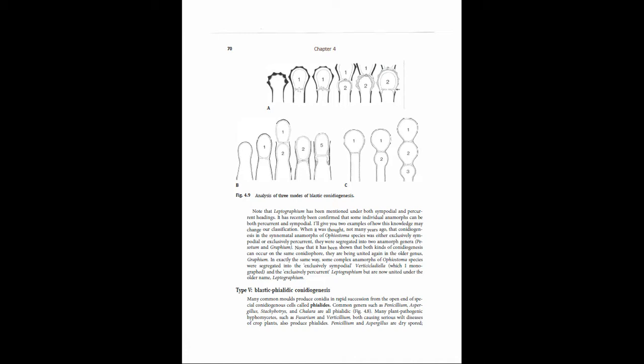I'll give you two examples of how this knowledge may change our classification. When it was thought, not many years ago, that conidiogenesis in the synnematous anamorphs of Ophiostoma species was either exclusively sympodial or exclusively percurrent, they were segregated into two anamorph genera, Pesotum and Graphium. Now that it has been shown that both kinds of conidiogenesis can occur on the same conidiophore, they are being united again in the older genus, Graphium. In exactly the same way, some complex anamorphs of Ophiostoma species were segregated into the exclusively sympodial Verticicladiella, which I monographed, and the exclusively percurrent Leptographium, but are now united under the older name, Leptographium.